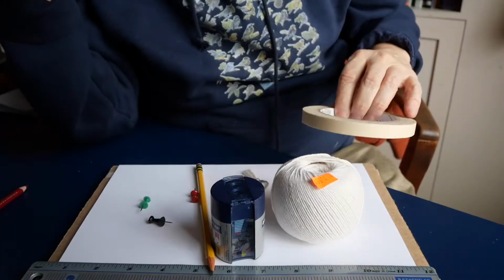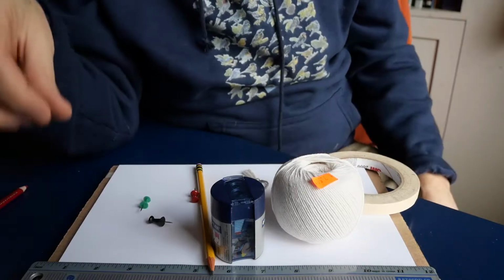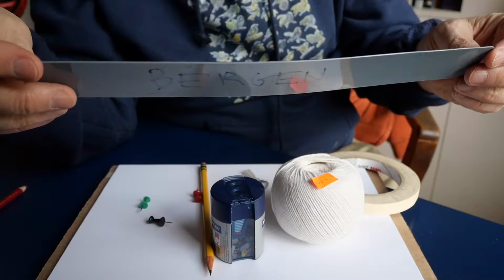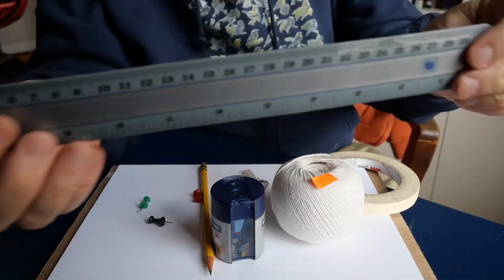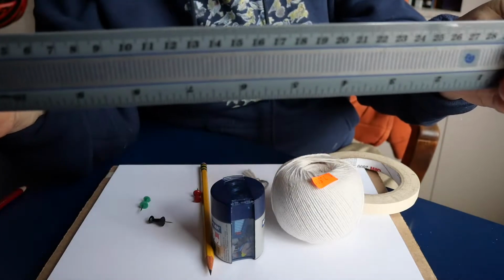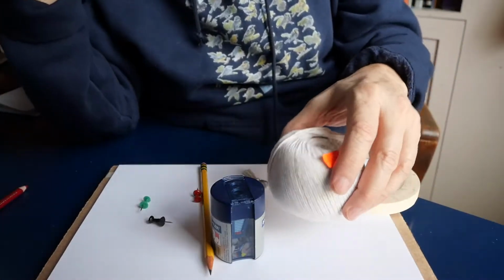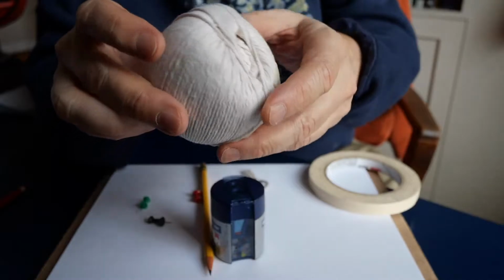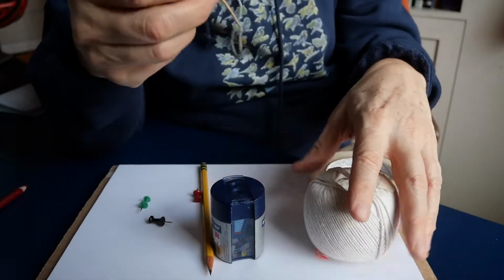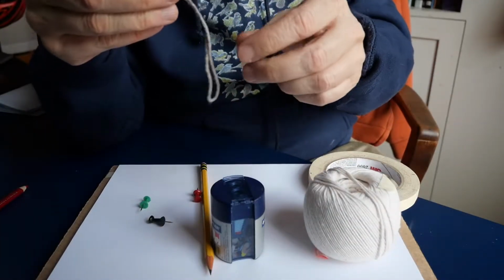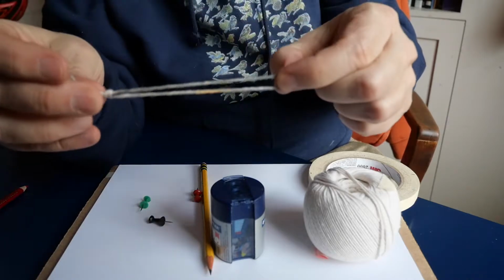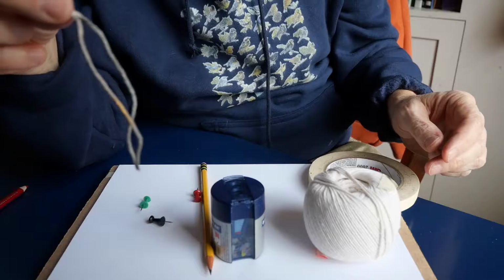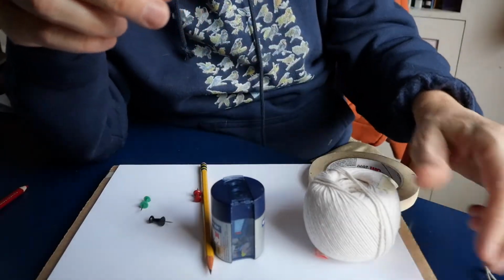So what we have are the tools here that we need. You're going to need a ruler that has centimeters so that you can do some careful measuring. You're going to need some string. I use string that's not too thick because you're going to need to create a loop of string of a particular size. I'll show you how to do that.